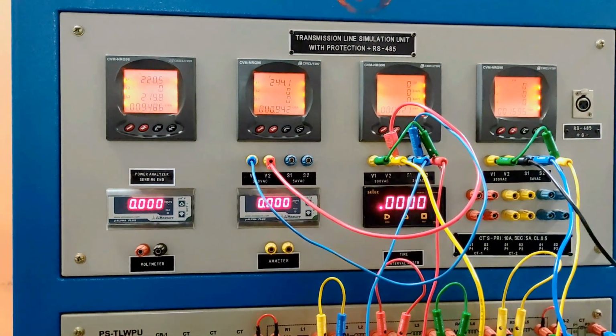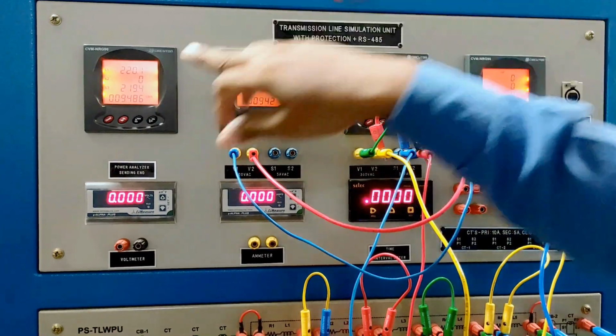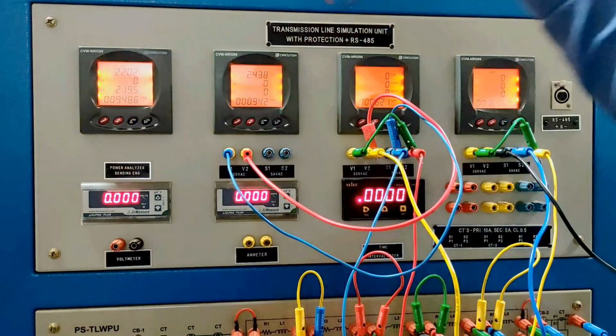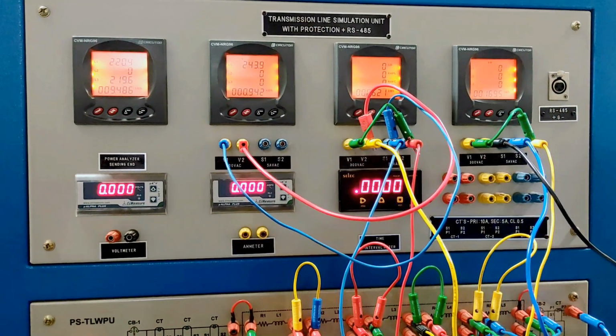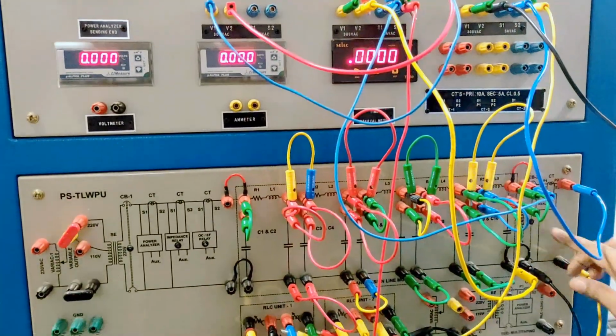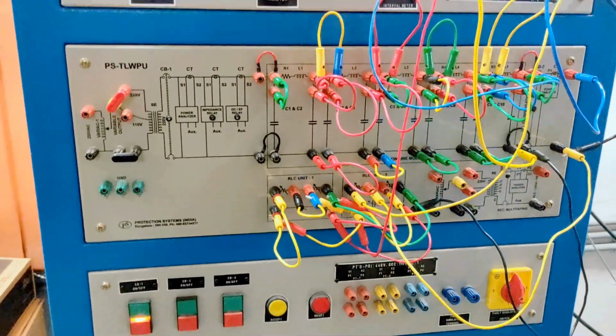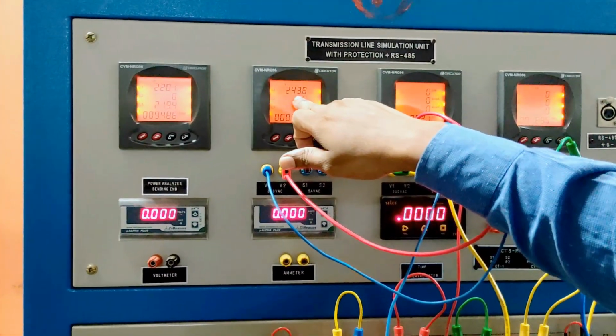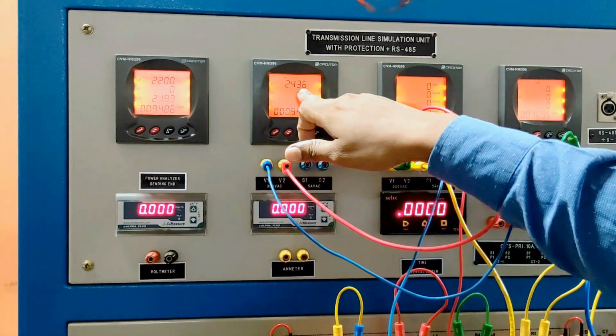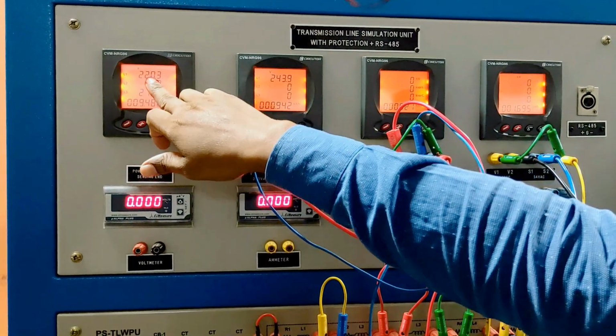So as you can see, our sending end voltage is 220, and we have not connected any load because the circuit breaker CB2 is turned off. This is the no load condition, and the receiving end voltage is 243, which is more than the sending end voltage.